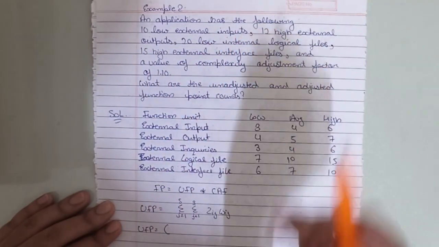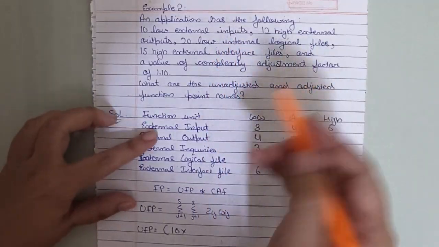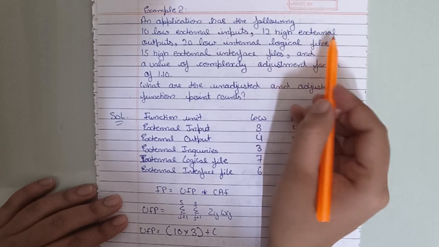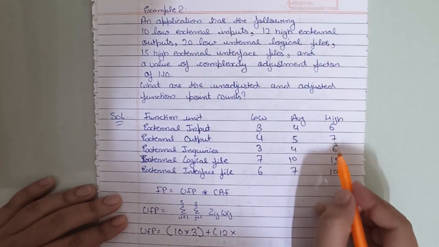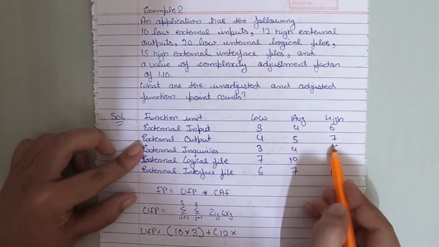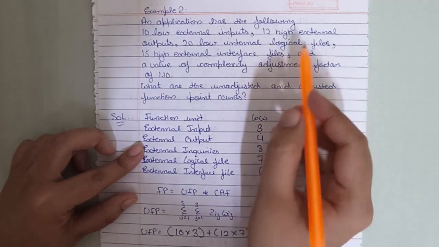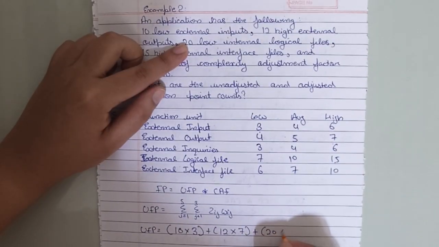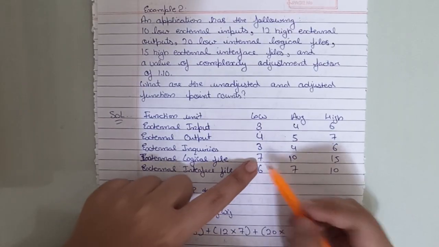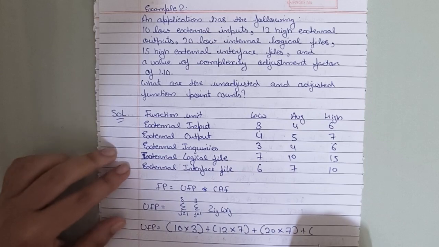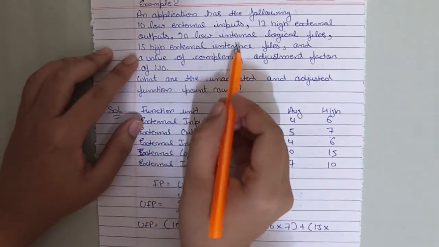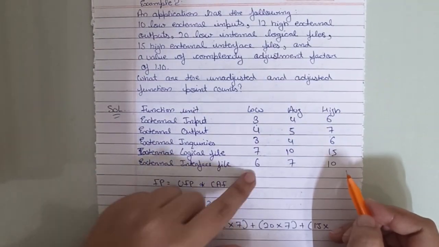UFP equals, here is given 10 low external input, 10 into low 3, plus 12 high external output, 12 into high 7, plus 20 low internal logical files, 20 into 7, plus 15 high external interface files, that is 10.